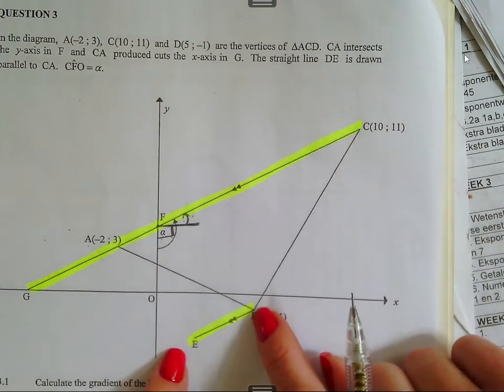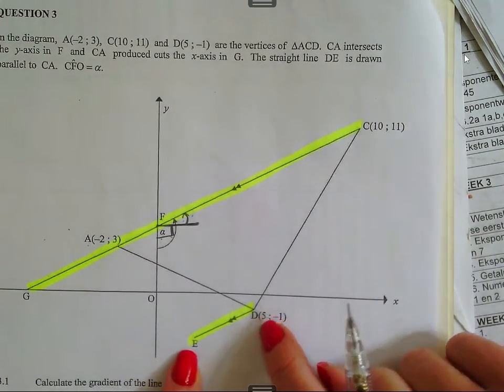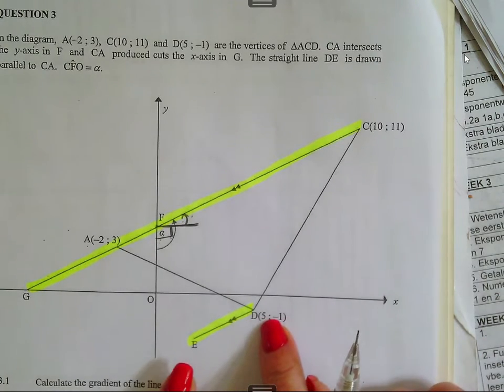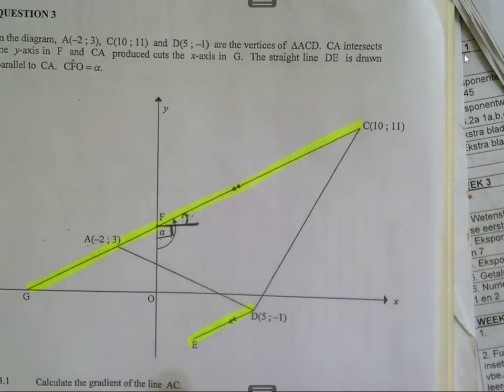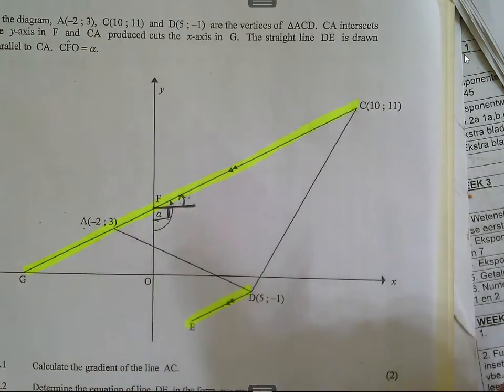Then you want the equation of DE, but you see you've only got one coordinate. If you can't calculate, you steal. Okay. Alpha, that we just spoke about. And now the 3.4 I want to show you quickly.